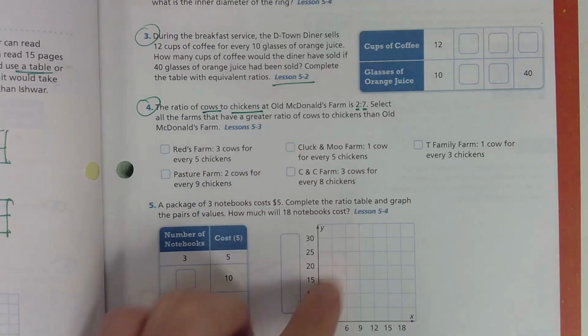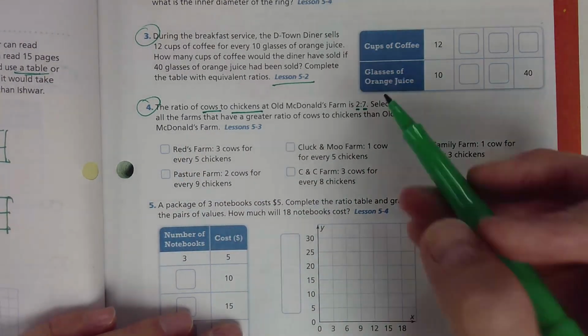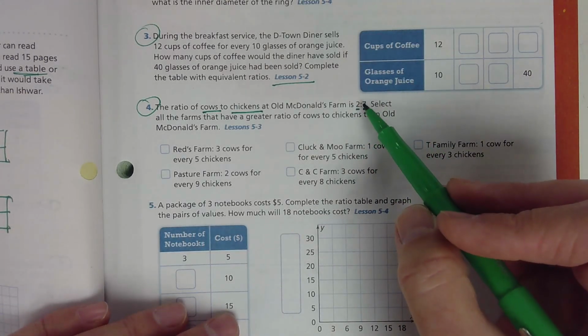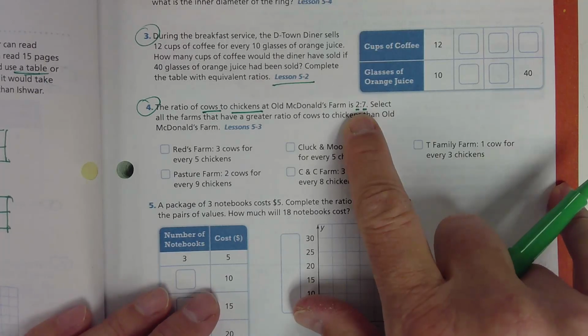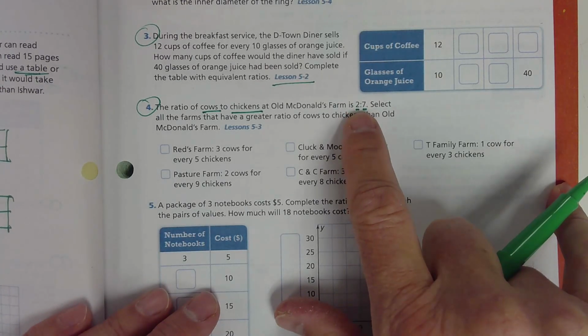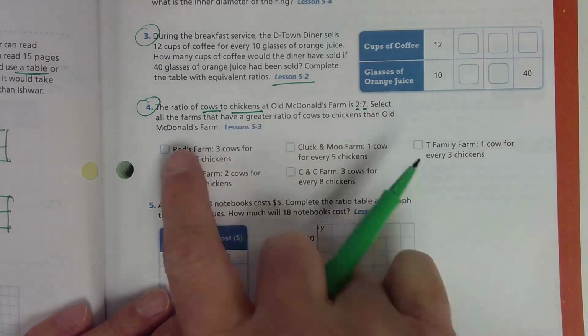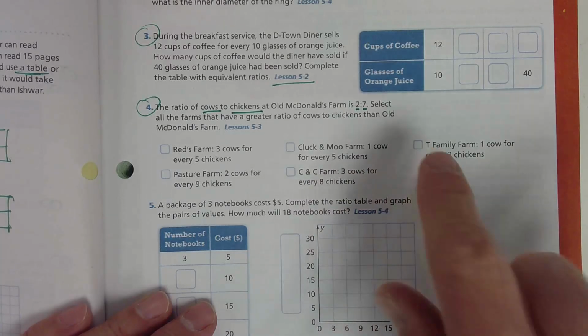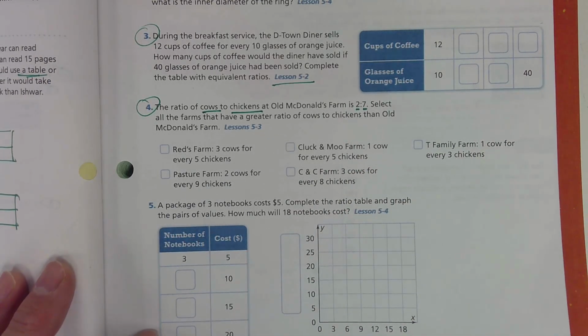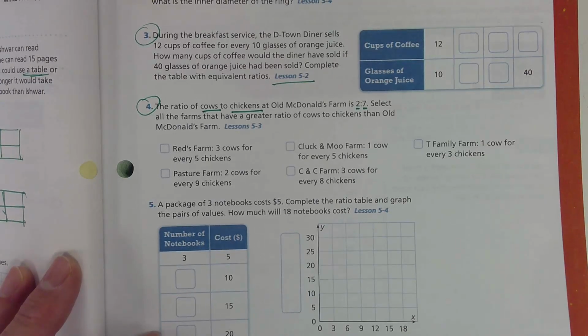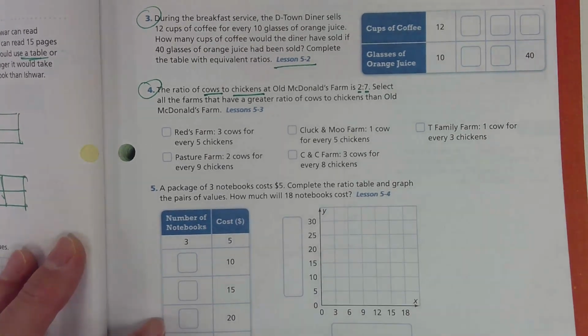A greater ratio of cows to chickens. In other words, there's going to be more cows. A greater ratio than 2 to 7. So they have 1, 2, 3, 4, 5 to choose from. So you pick however many boxes or farms specifically would have a greater ratio of cows to chickens.